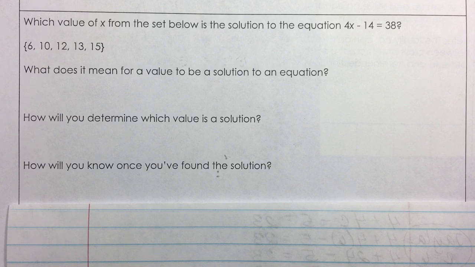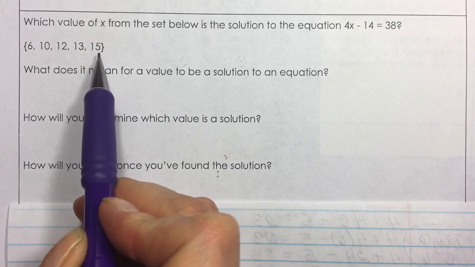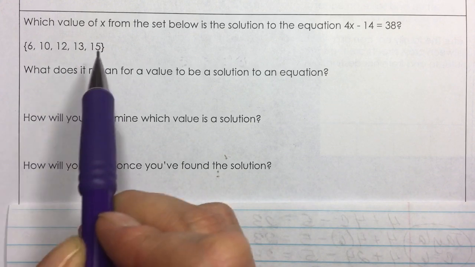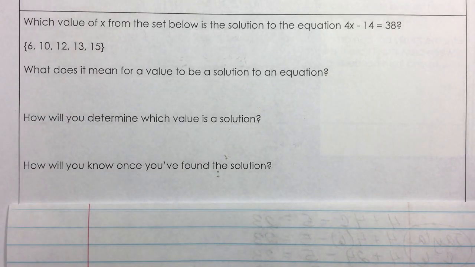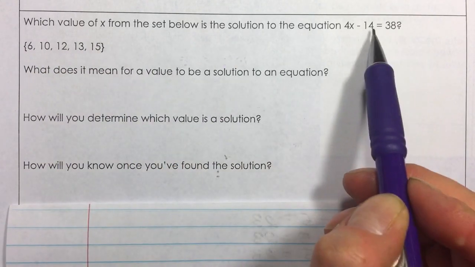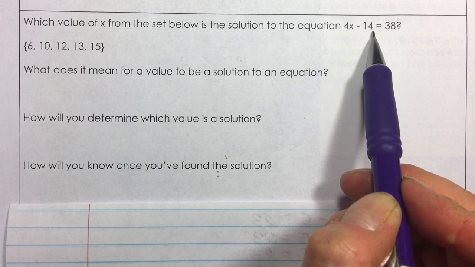I'm on the first page and I'm on the second problem. It says, which value of x from the set below is the solution to this equation? 4x minus 14 is equal to 38. And then they use those funny little squigglies. Remember I told you it looks like a fat guy looking right and a fat guy looking left with a pointy nose? That's my set notation. So we want to know which of these values is a solution to this equation.